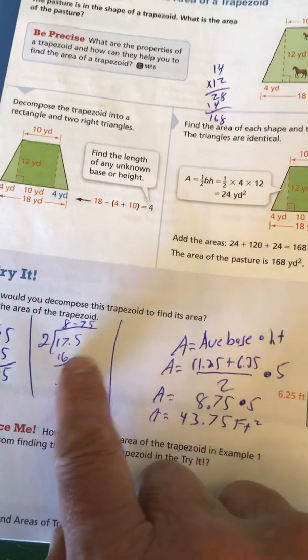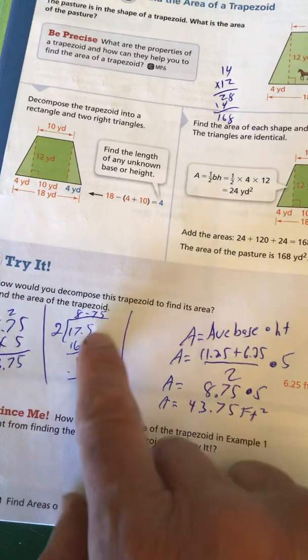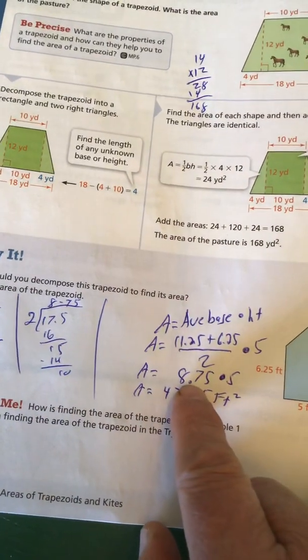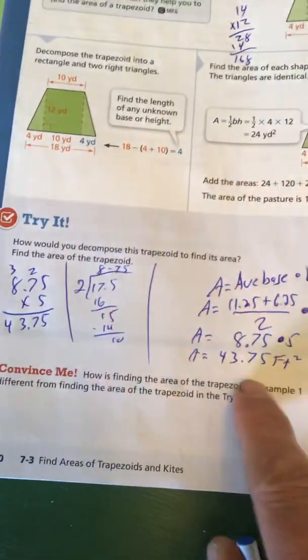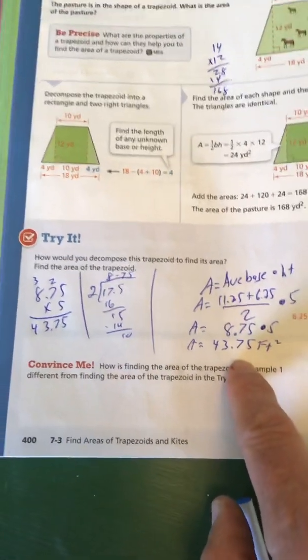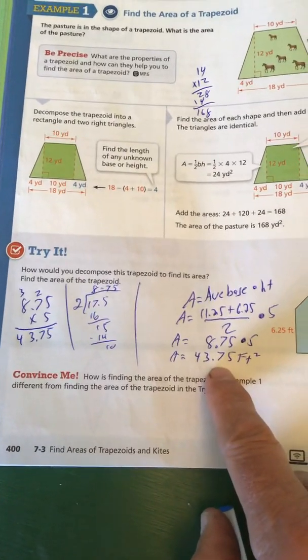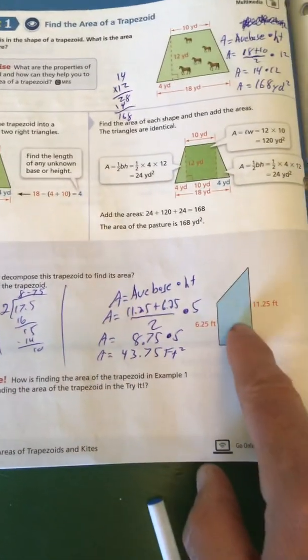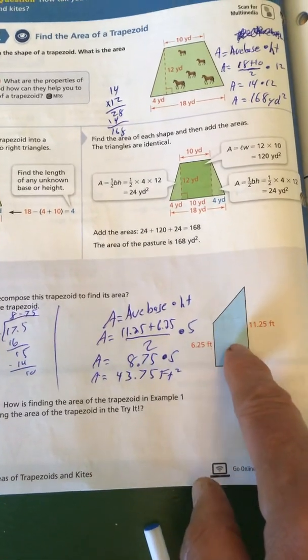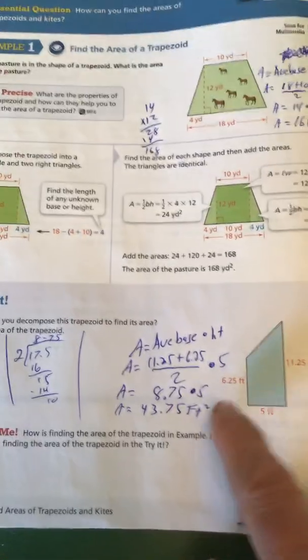And here's my long division. Over here I get 8.75 as my average base times height. And then here's my multiplication. Anyways, so the area of this trapezoid is 43.75. And you could have found the area of the rectangle and the area of the triangle, and it would still work out.